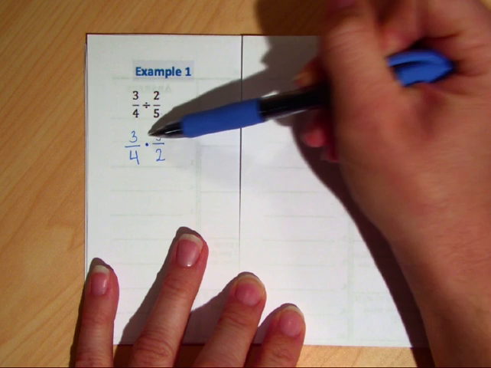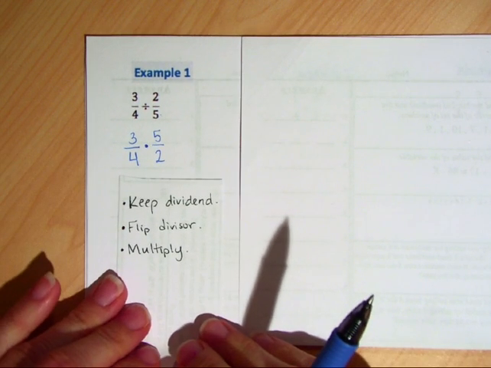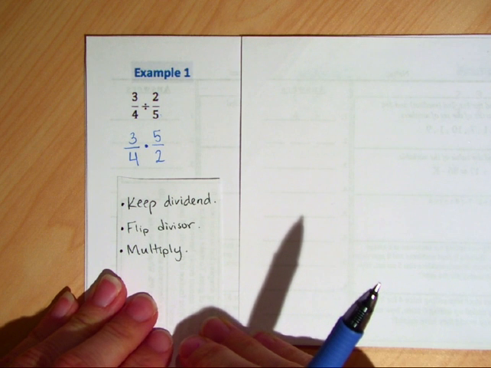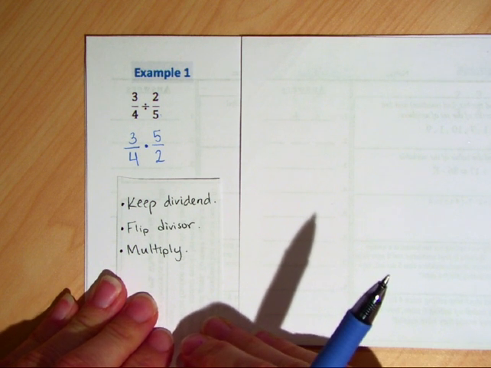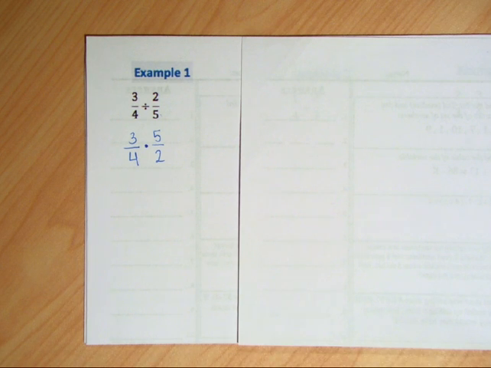Keep, flip, multiply. Here are the steps that I wrote out, and if you want to pause and put them in your ISN, you can. Keep the dividend, flip the divisor, multiply. Simple enough. Let's multiply.